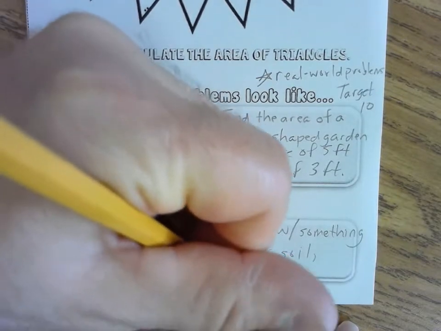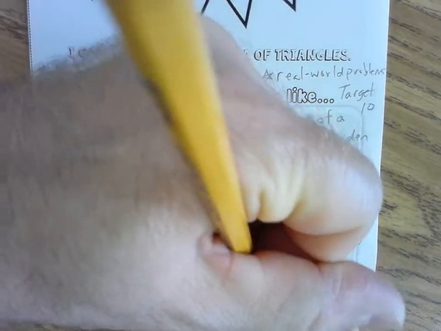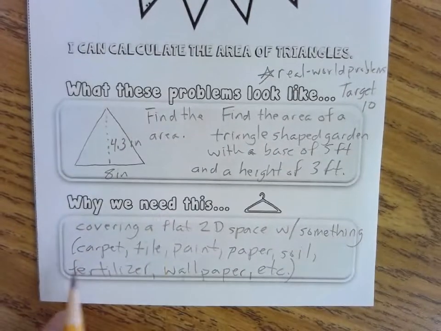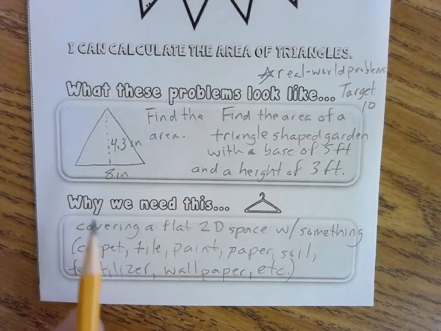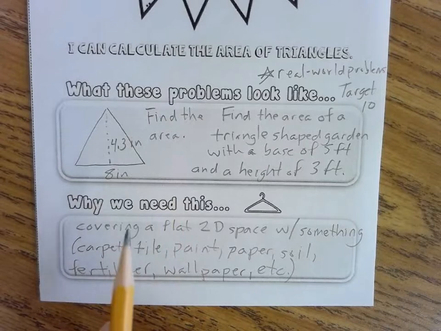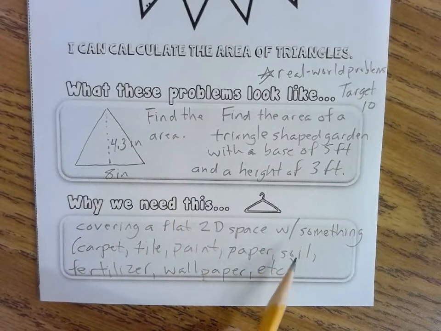There's a lot of stuff you could add to this list. And if your shape was a triangle, we could use what we're going to learn today to figure out how much of the carpet, how much of the tile or paint or paper or soil or fertilizer we're going to need, wallpaper, all these kinds of things. So this is why we need to learn about the area of triangles.